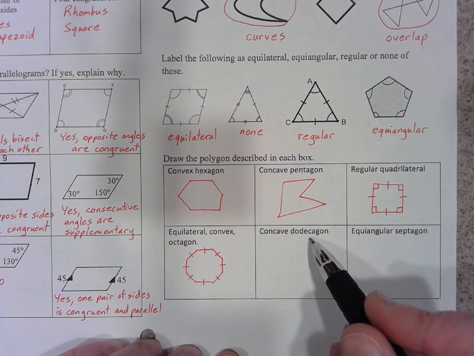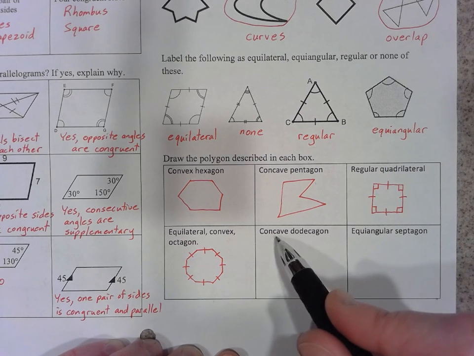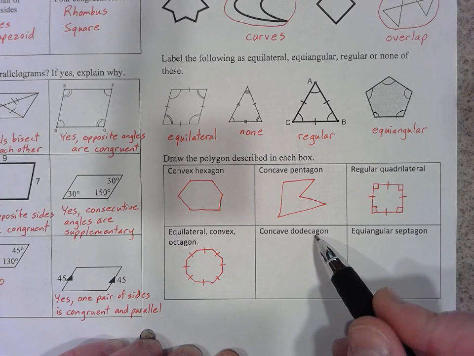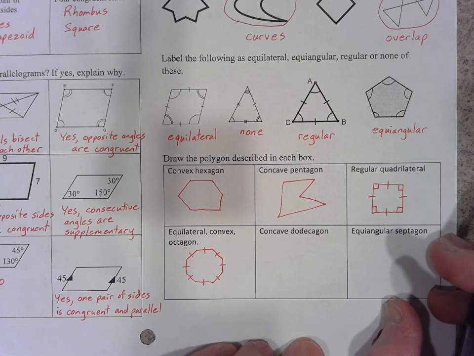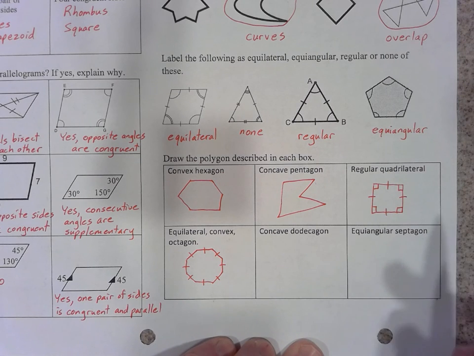Concave dodecagon. So it has the caves, the indentations, but dodecagon is 12 sides. So I'm just going to start zigzagging. I need to be careful not to make the lines overlap.